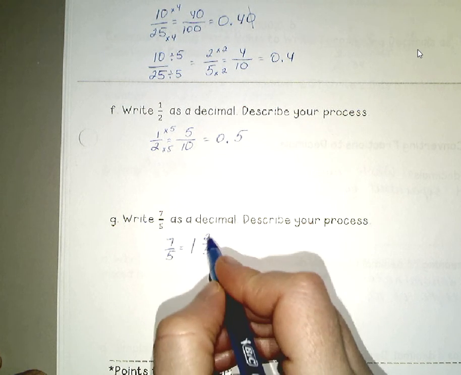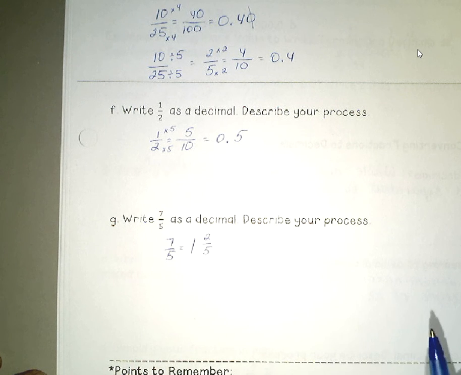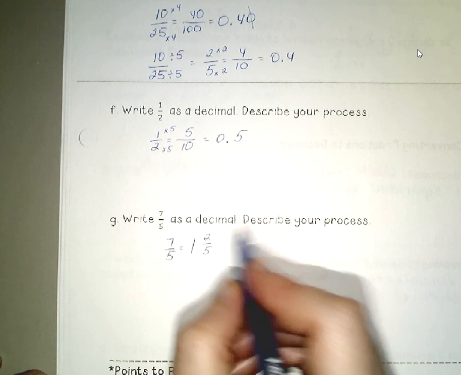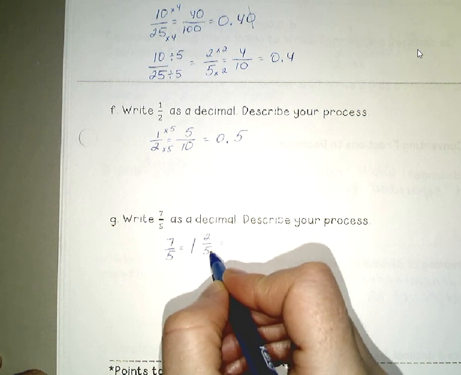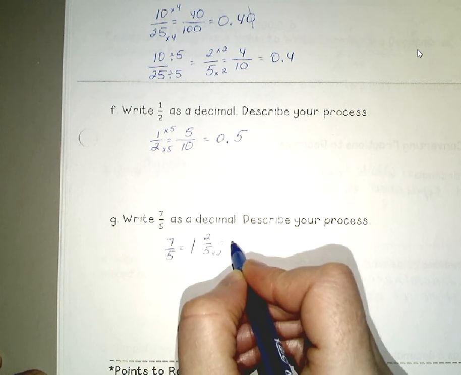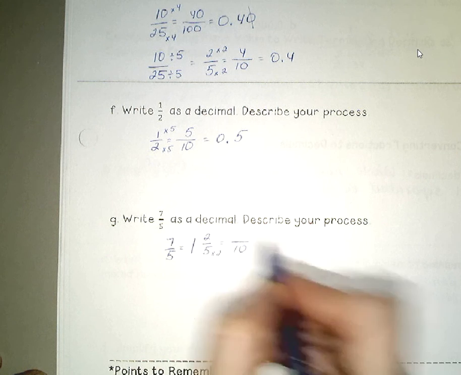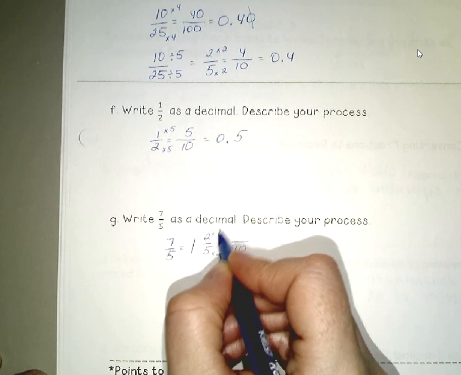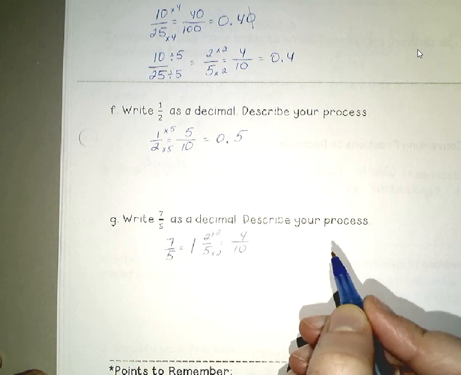So I'm going to change that 2/5 into a fraction with a denominator of a multiple of 10. So I'm going to multiply 5 by 2, and I will get 10. I will multiply 2 by 2, and I will get 4.